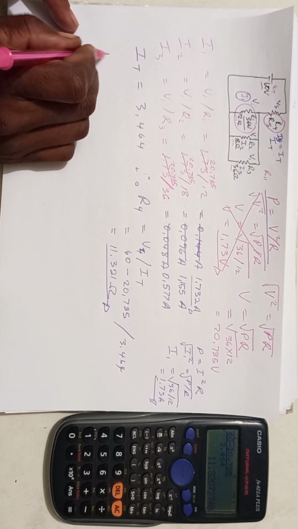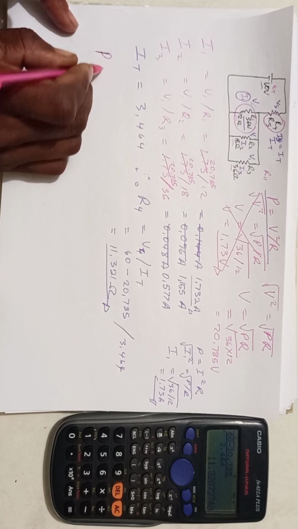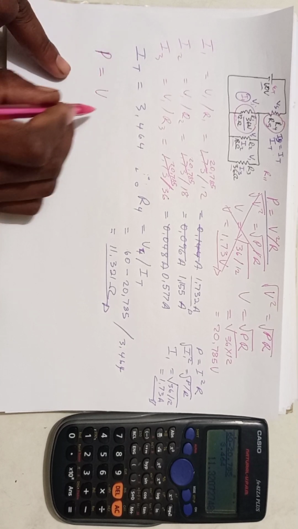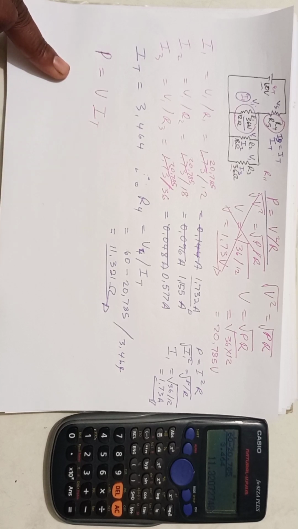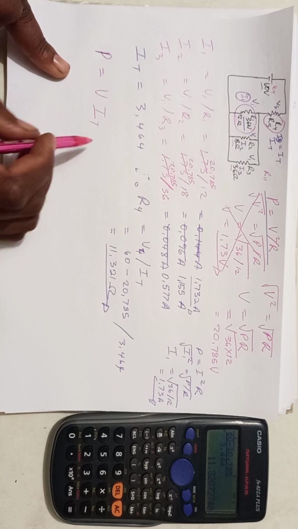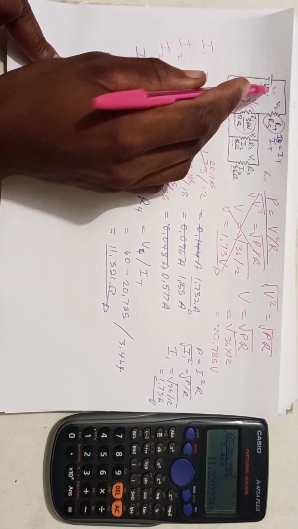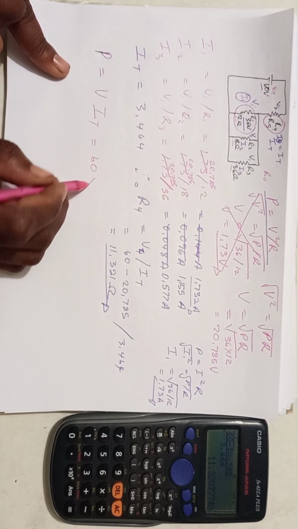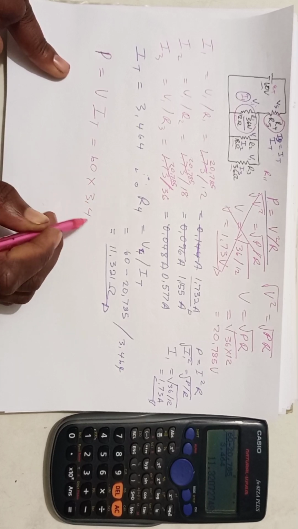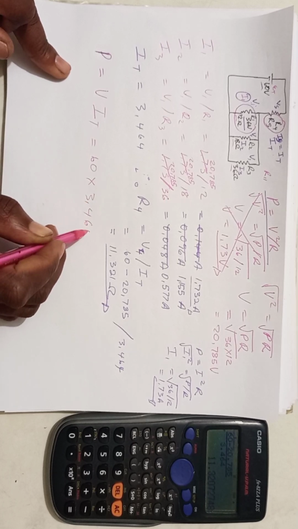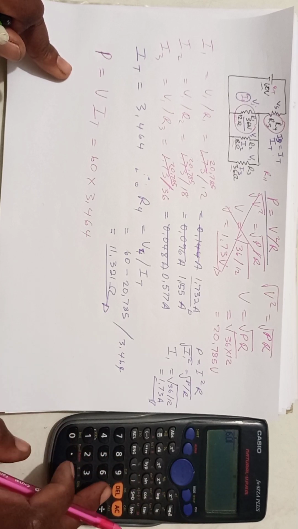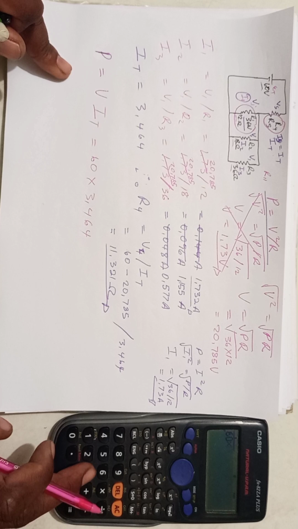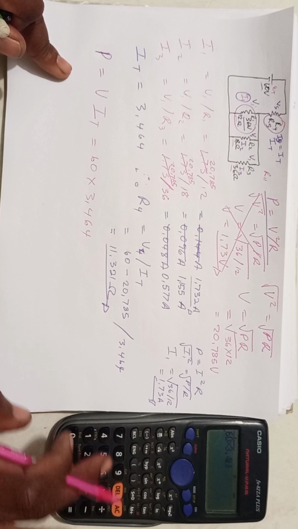We're asked to calculate the total power. Let's use this one for the total power. It's going to be V times IT. So which V are we using actually? Since it's a total power, it's going to be that V. 60 times 3,464.